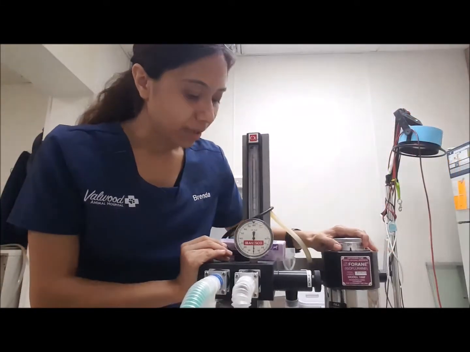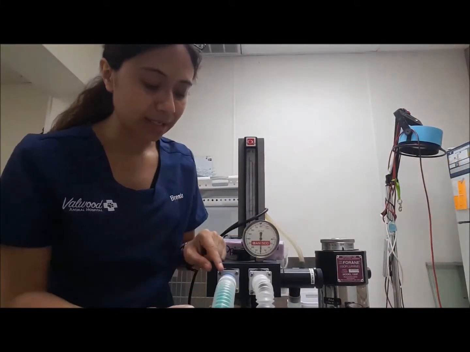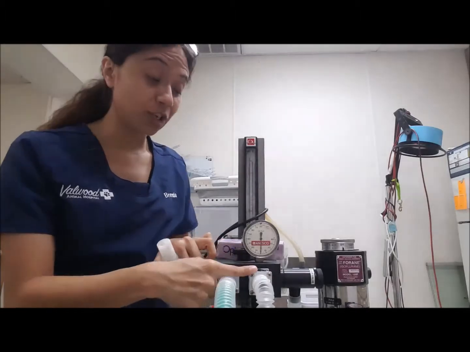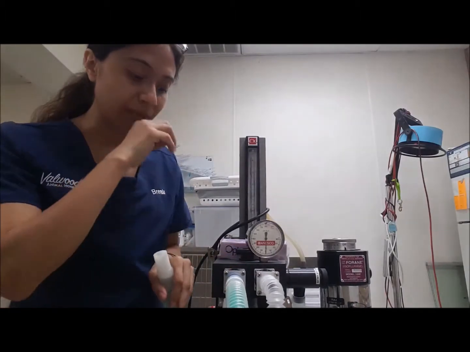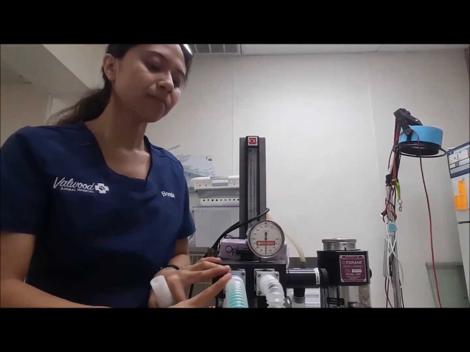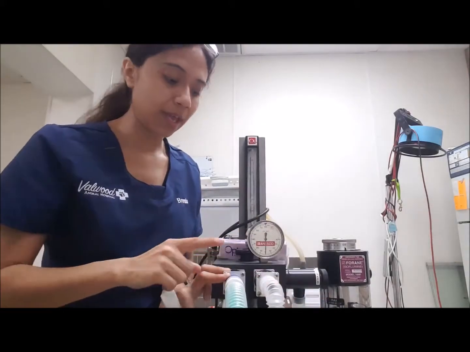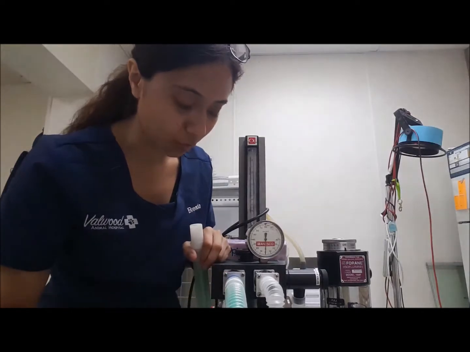So that's our vaporizer. Now the gas is going to be going through right here. I have a rebreathing system, and we have our unidirectional valves. This is our inhalation and exhalation valves, they're unidirectional, they just go one way.